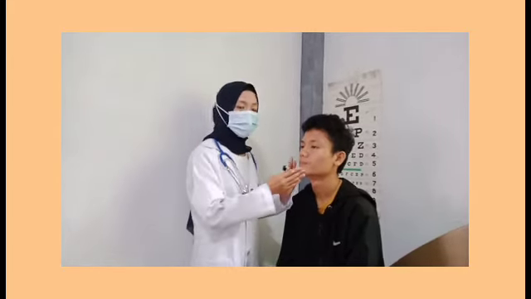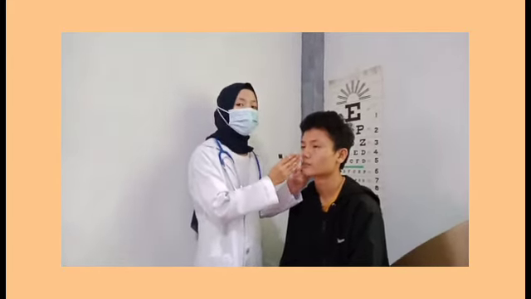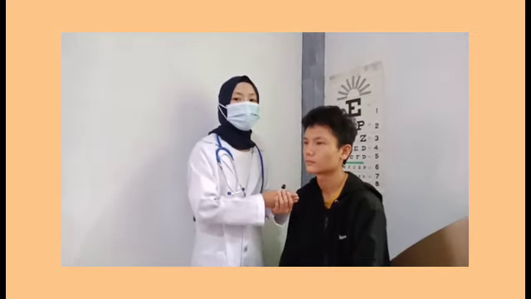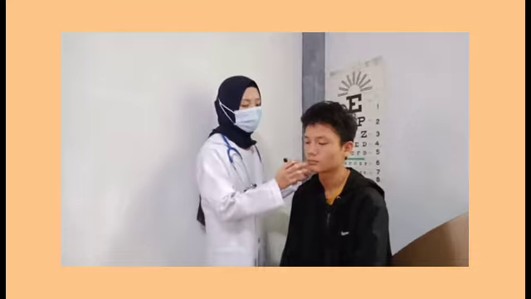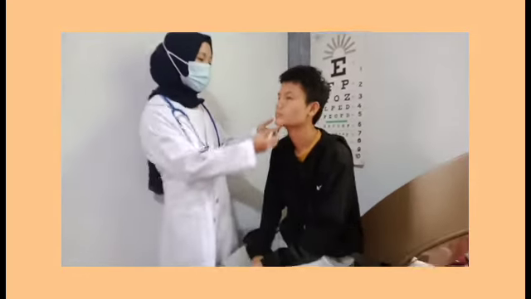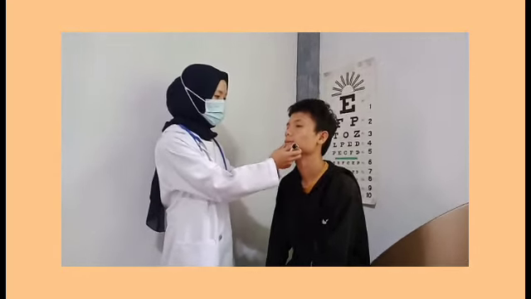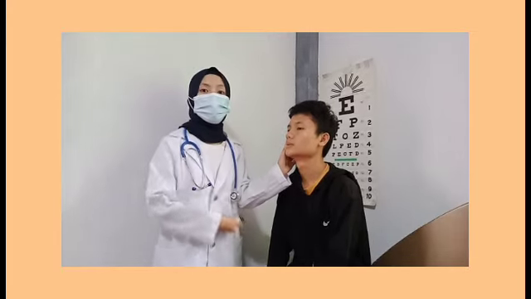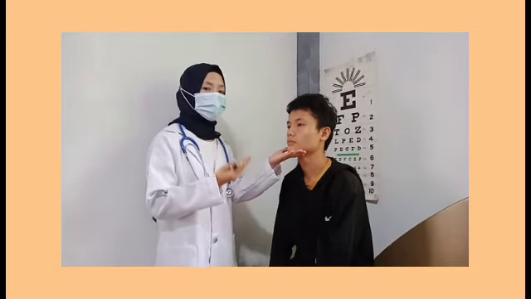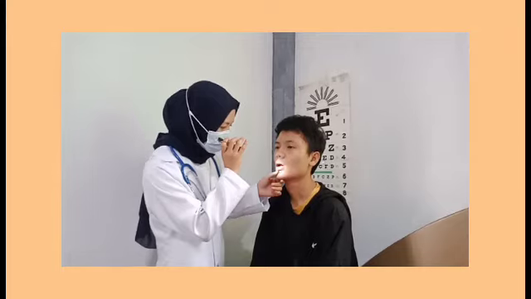So the patient's lips are symmetrical, both the left and the right, and there's no lesion, no bleeding, no edema, or any problem with the lips. Can I touch your mouth, sir? The patient's lips are smooth. Please open your mouth, sir.